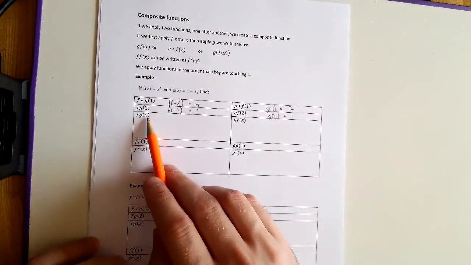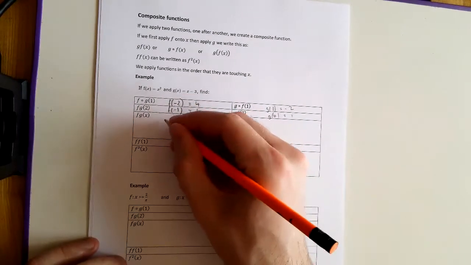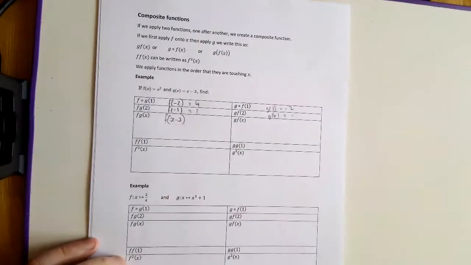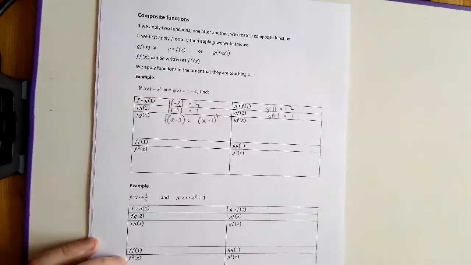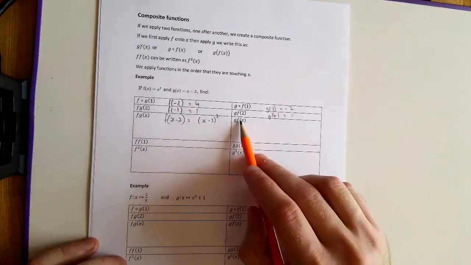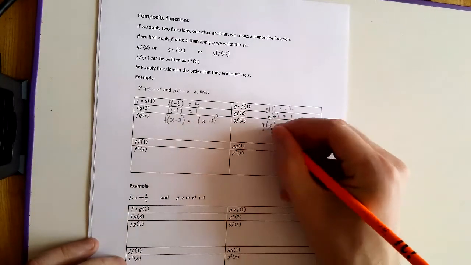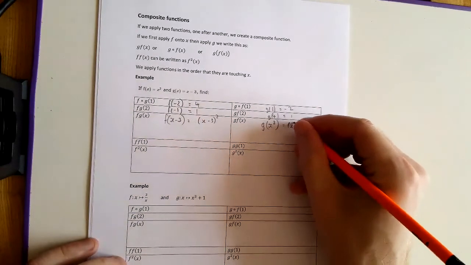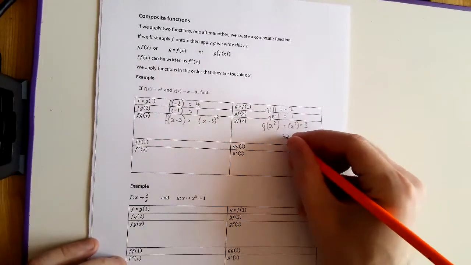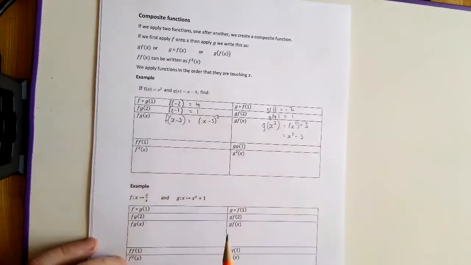fg of x, okay, well, I do g of x first, so x minus 3, then I put that inside f, so that's just x minus 3 squared. I'll just leave it like that rather than expand it. If I do gf of x, so I do f of x first, so I get x squared, then I do g, then I put that into there, so that's x squared minus 3. You can see the difference, they're not equal.